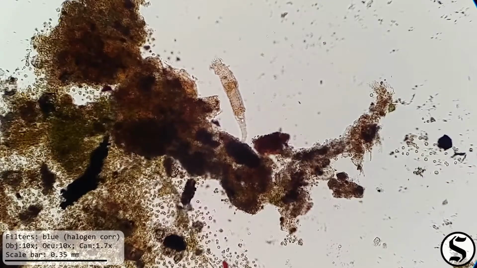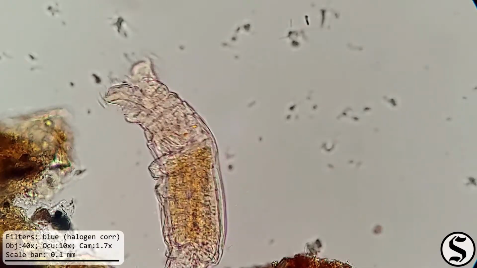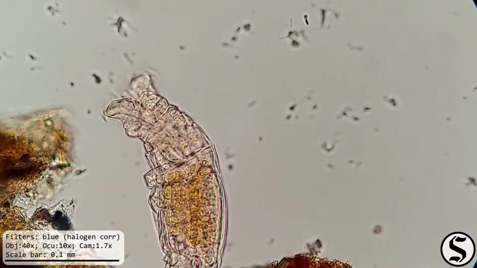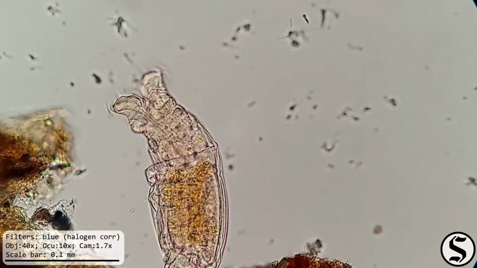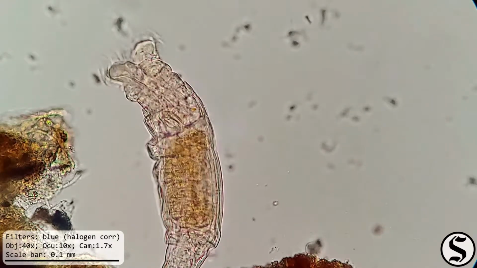And here's the other rotifer that was over there. This one seems to be much more interested in feeding than exploring. We can also see the orange eye spots on its brain. And we can see its trophi mouth parts going as it pulls things in with its ciliated crown.